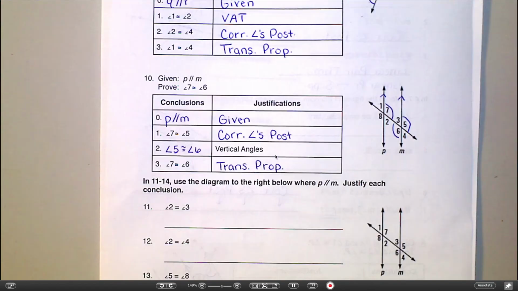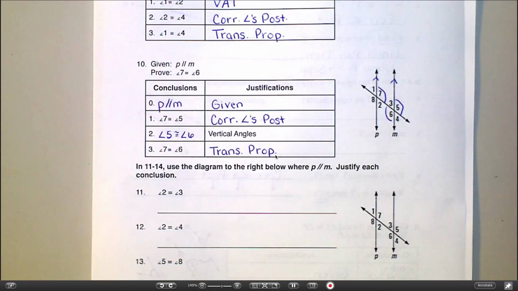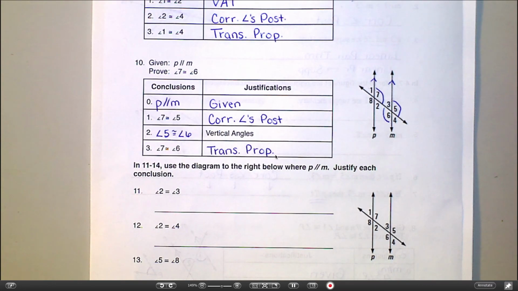Okay. Anything 11 through 14 that you need help with? Feel pretty good on those?